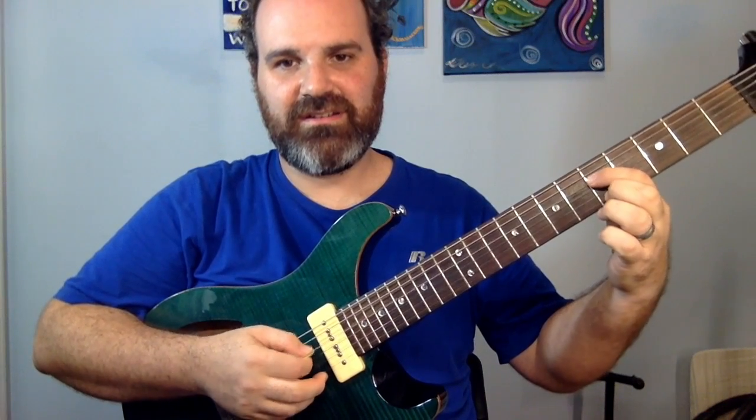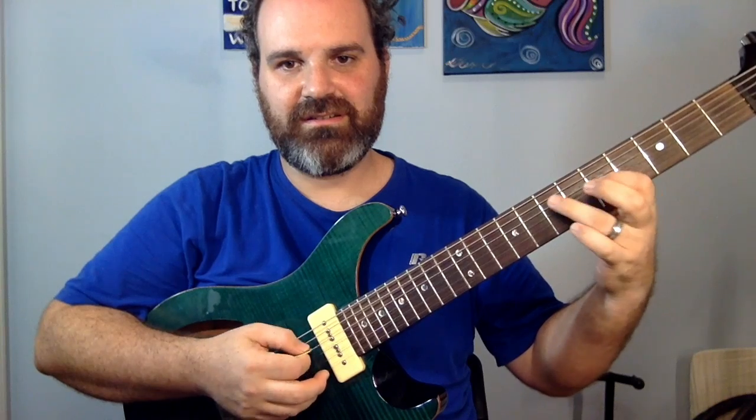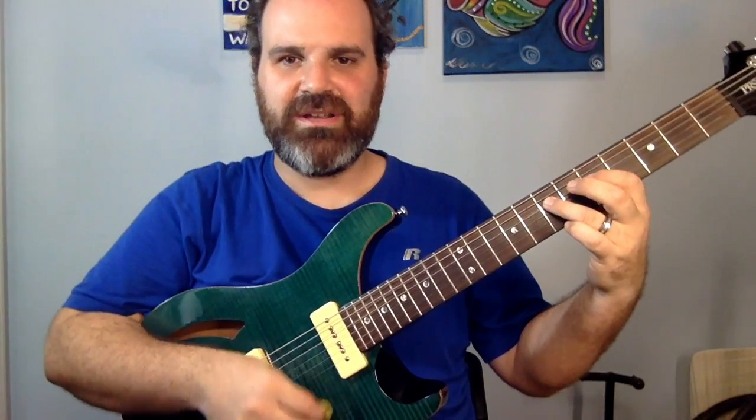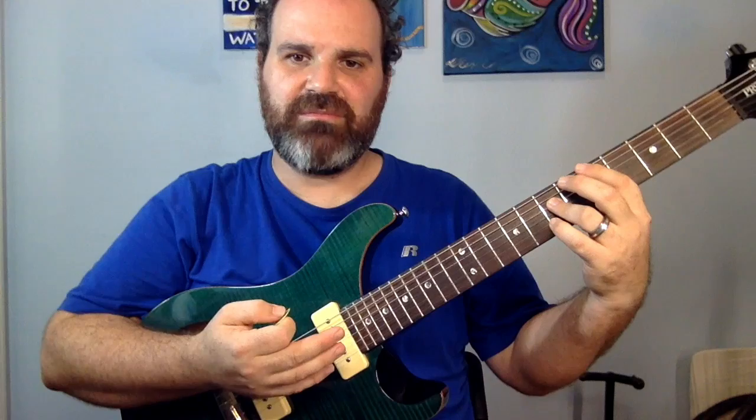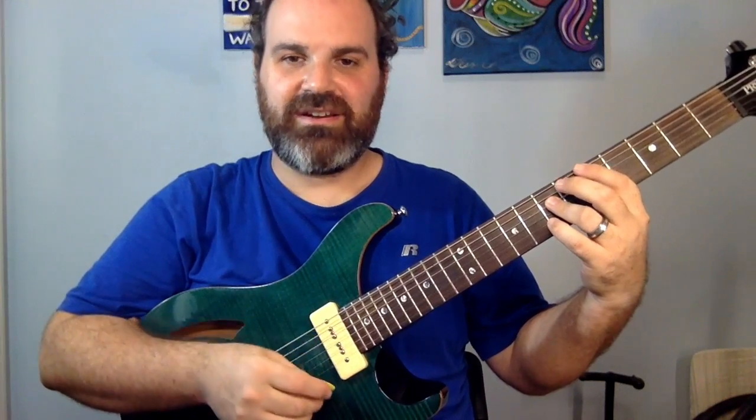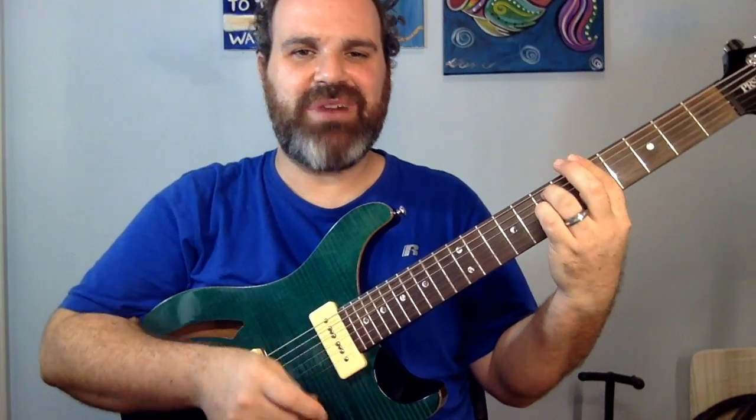Then we have this guy here. That's as far as I'm going to go into it. But if you look at that, we have all these notes from the A minor pentatonic. But really, this comes from an A minor 7.